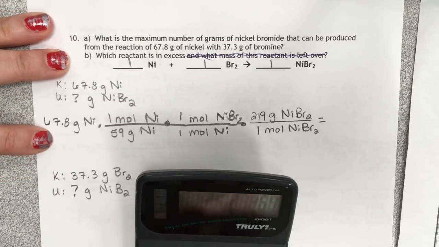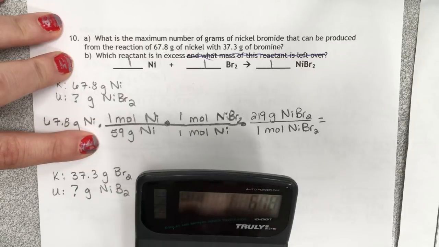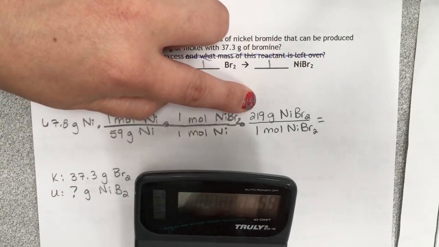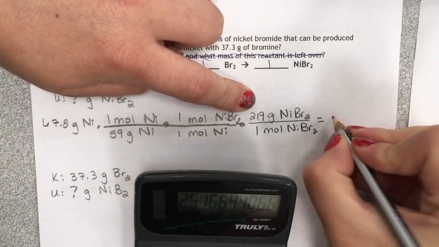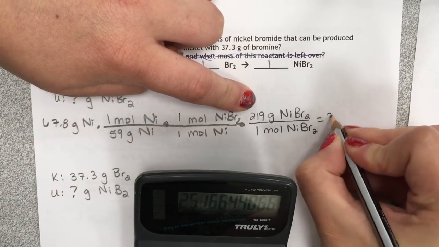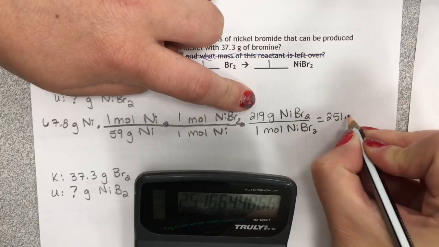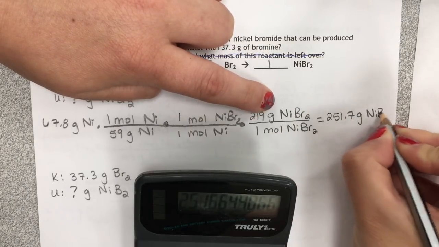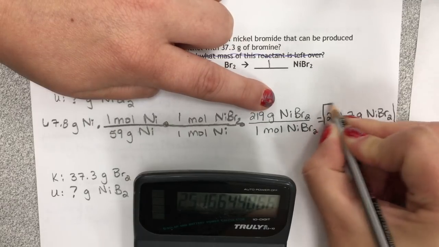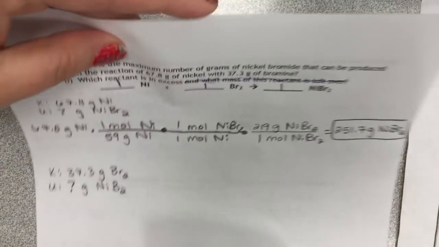So now we just calculate it. 67.8 divided by 59 times 219, and that's 251.7, I guess. 251.7 grams of nickel bromide. Okay, now we do the second part.